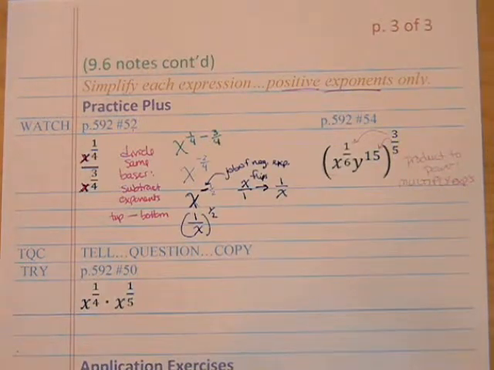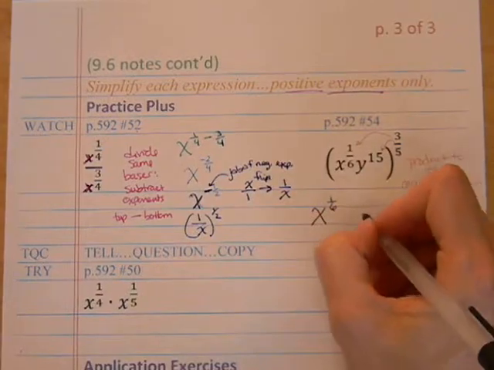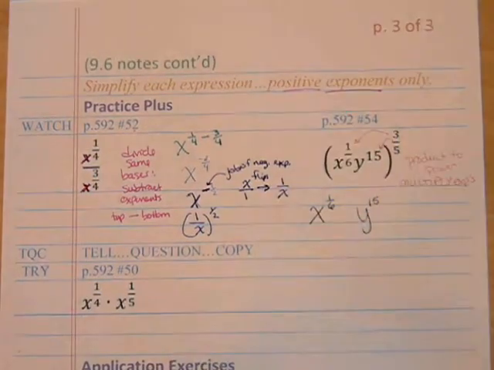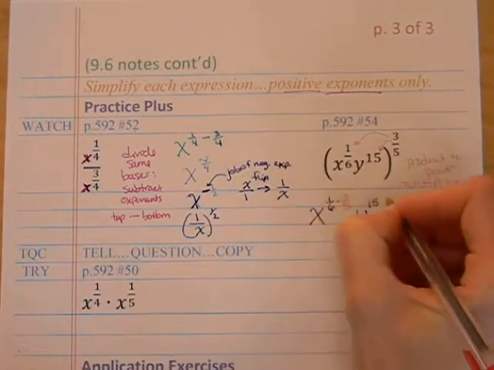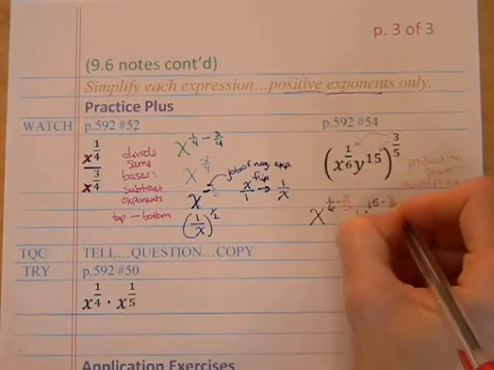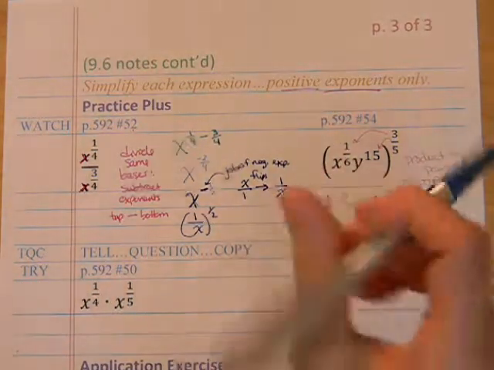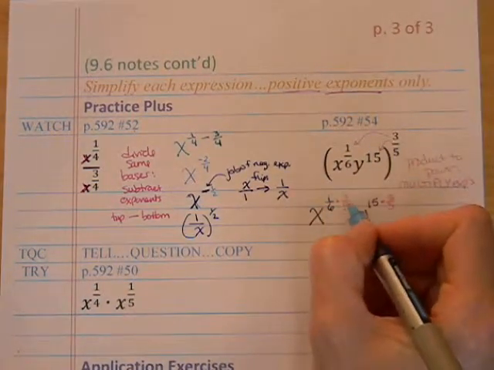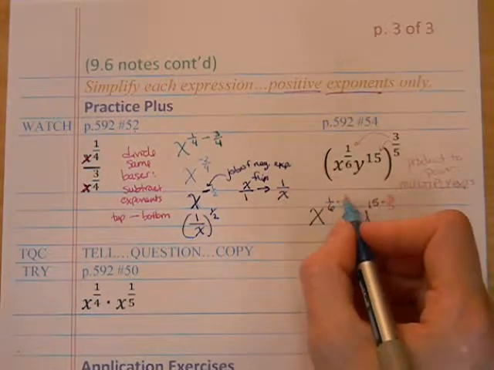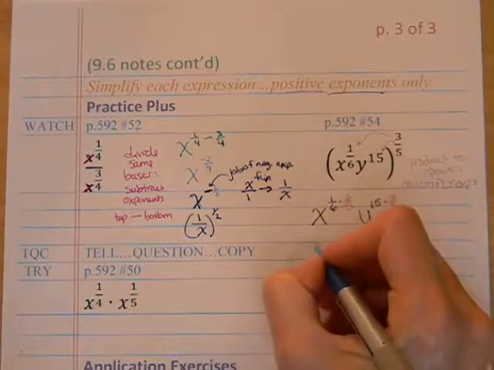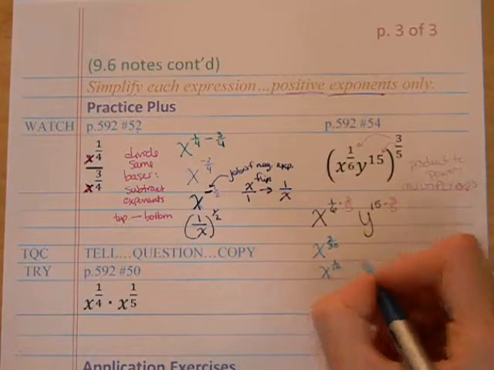So what does that look like? We're going to have x to the 1/6, and we're going to have y to the 15th, but we're going to be multiplying both of those by 3/5. So x to the 1/6 times 3/5 and y to the 15th times 3/5. In the exponents is what we're talking about in terms of multiplying. Okay, now when we multiply fractions, you're going top times top, bottom times bottom, and then reducing. In this case, 1 times 3 is 3, 6 times 5 is 30, so x to the 3/30th, or it reduces to x to the 1/10th.